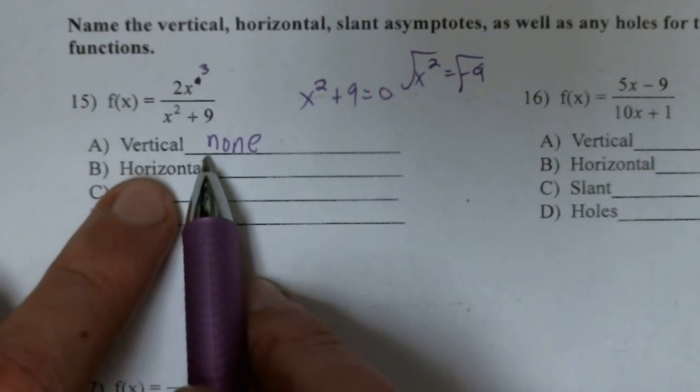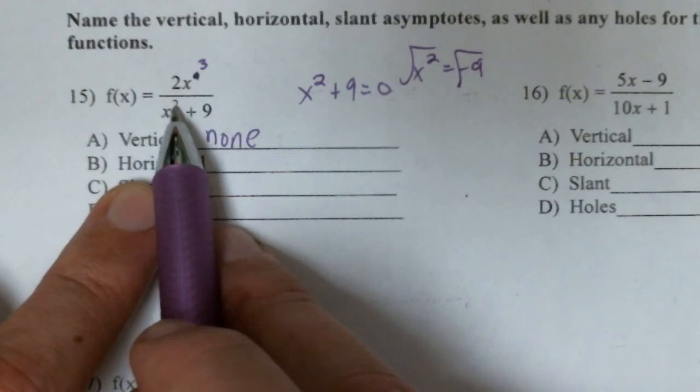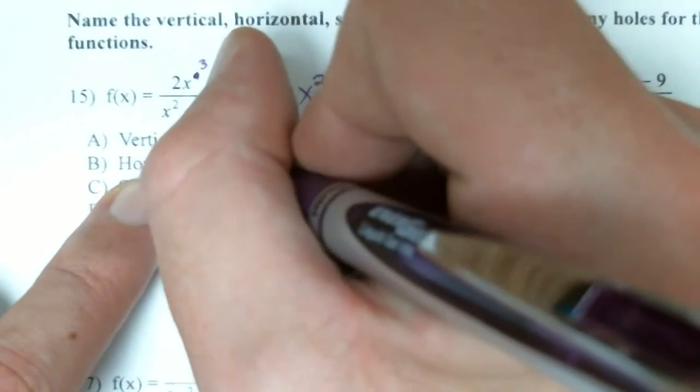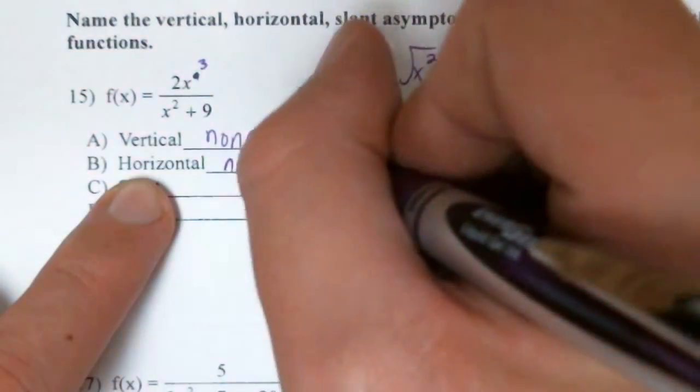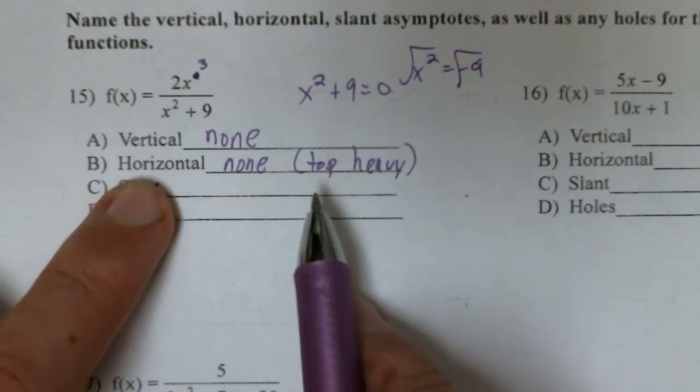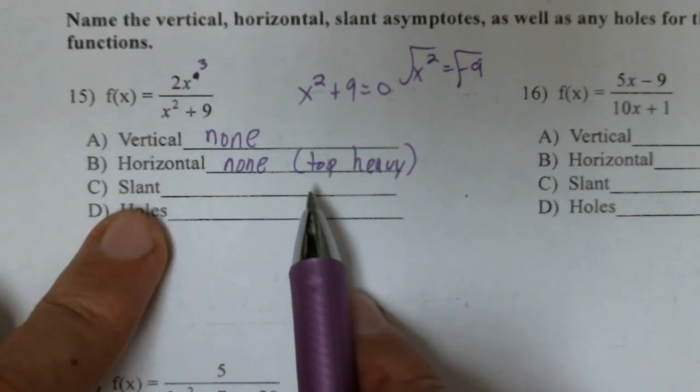All right, horizontal asymptote is your top heavy, bottom heavy. Okay, what are we? We got a 3 in the top and a 2 on the bottom, so we're top heavy by 1. So when you're top heavy, you don't have a horizontal asymptote. Top heavy. Again, you're going to have to go back and study your notes on this stuff if you can't remember these.